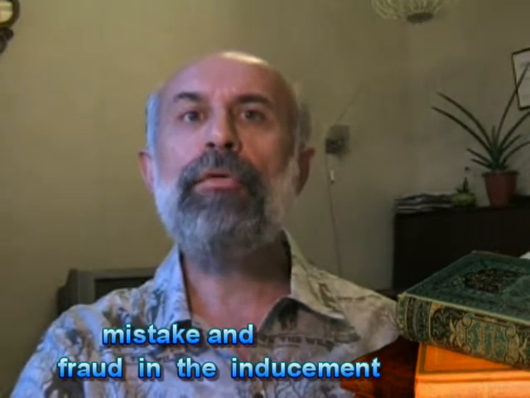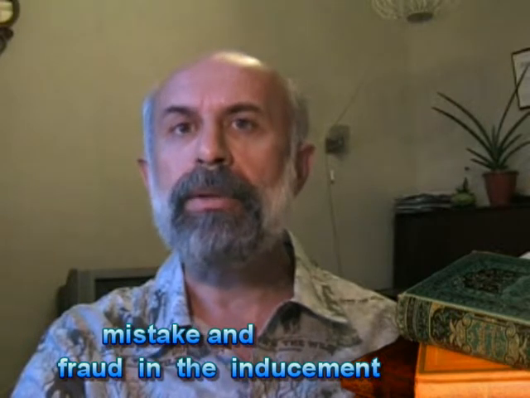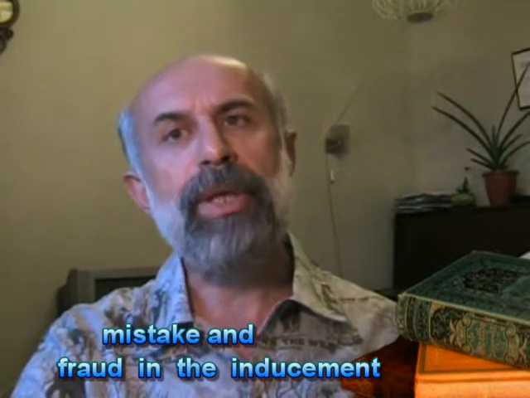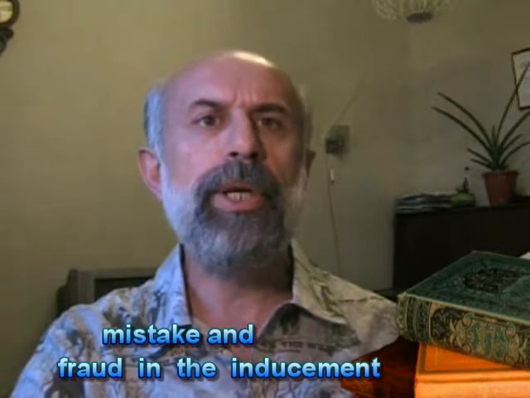Mistake and fraud in the inducement. We can come back to the example of the house in Canterbury or any type of contract really. Let's say the two contracting parties both have a different understanding as to what's being bought. So you think you are buying a red car from me, I think you are buying a blue car from me. It's an honest mistake that can render the contract void because of a genuine mistake about the nature of the contract.